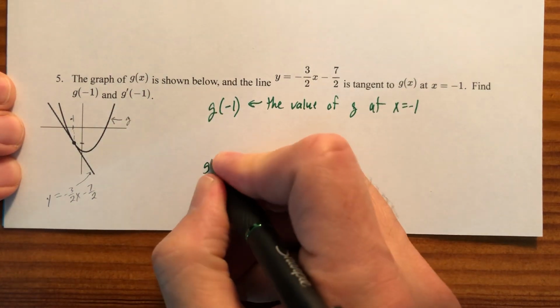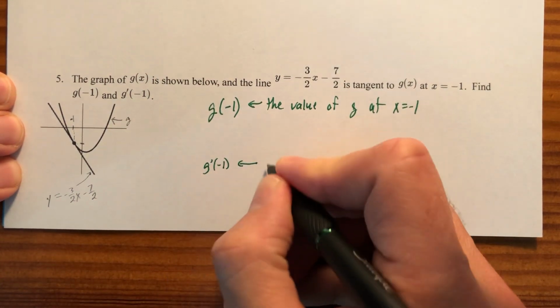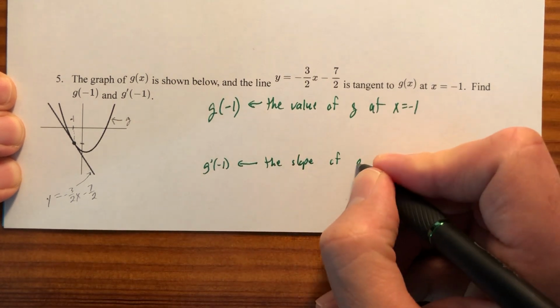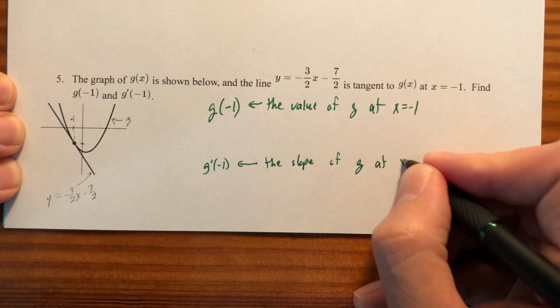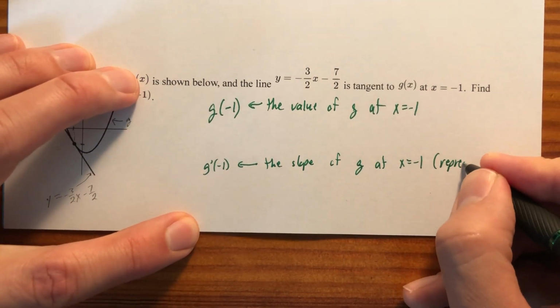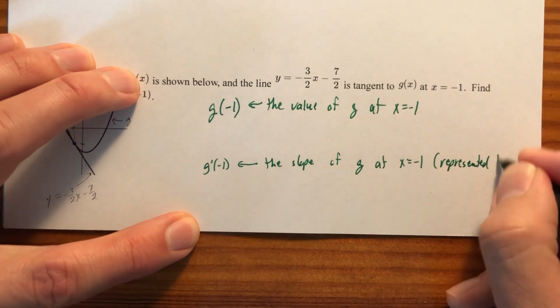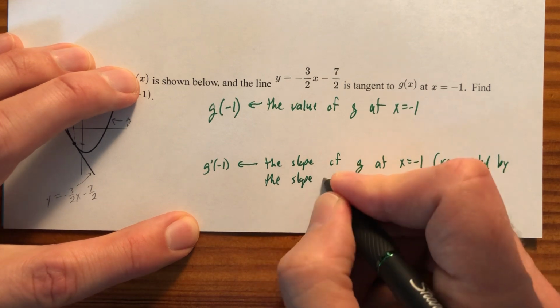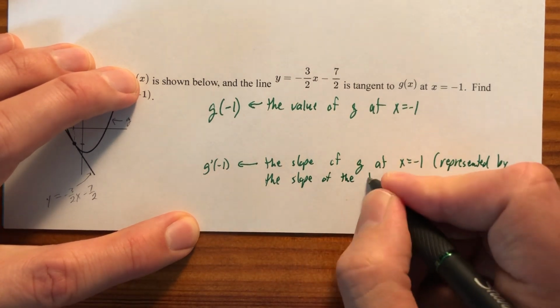And g prime of -1 is the slope of g at x equals -1, and it is represented by the slope of the tangent line.